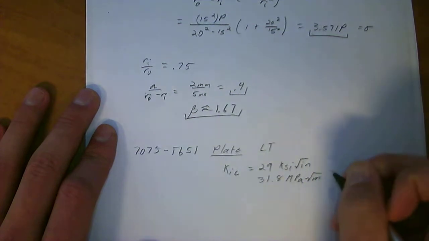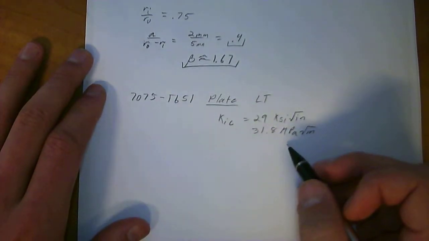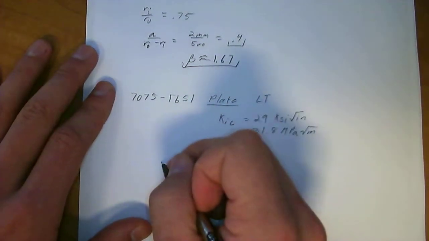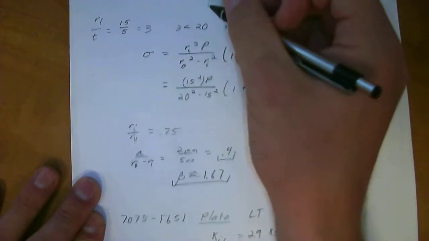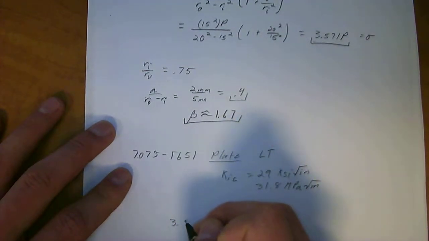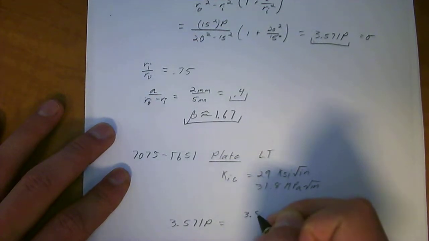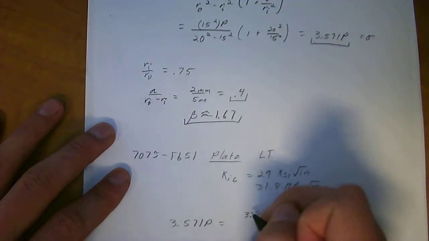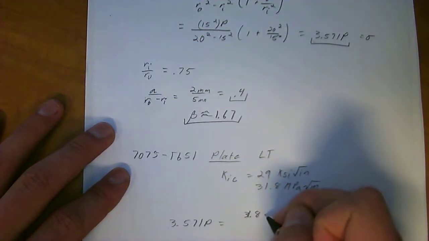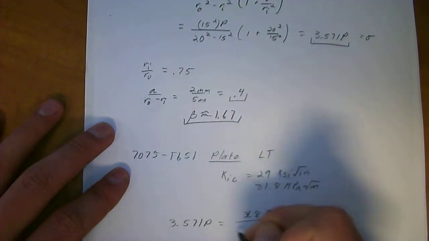So now, putting these into the equation that we started back up here, we have 3.571 P is equal to 31.8 MPa square root meter all over 1.67 times the square root of pi times 0.002 meters, so that we keep the units straight.